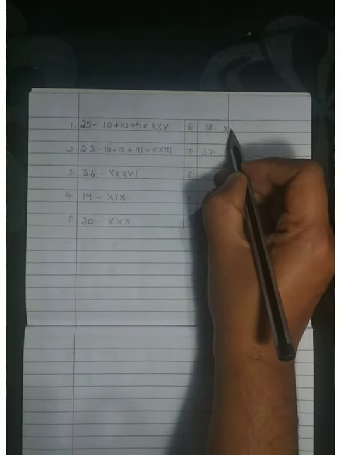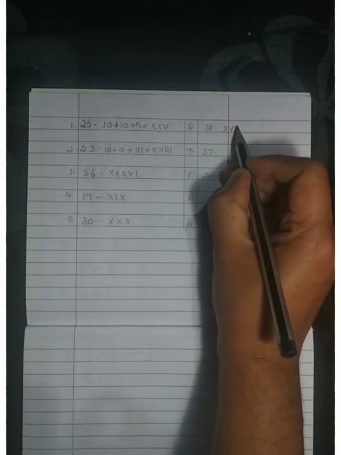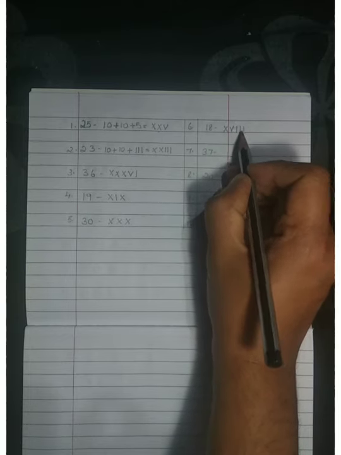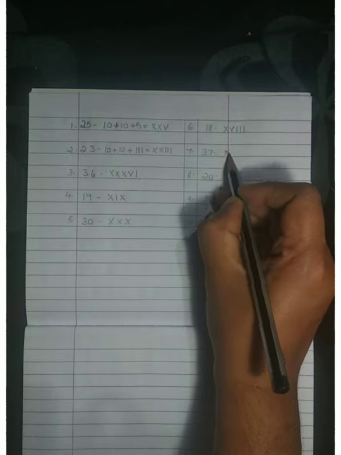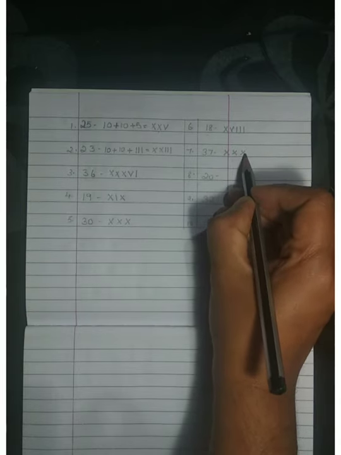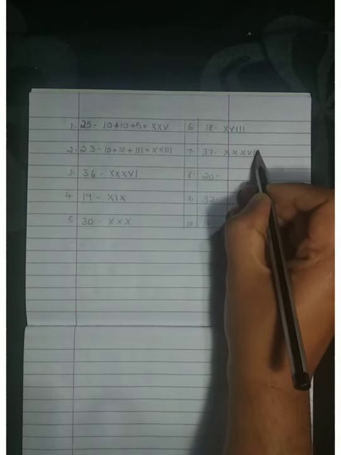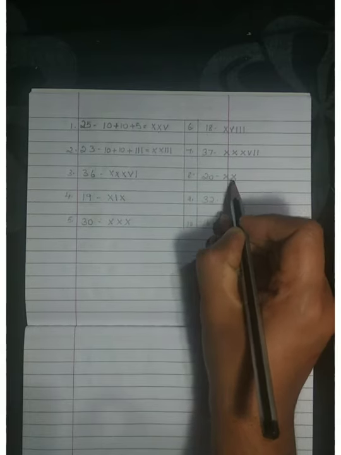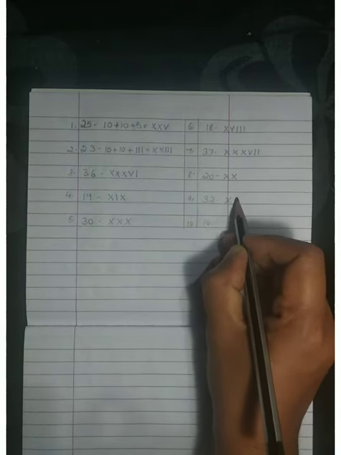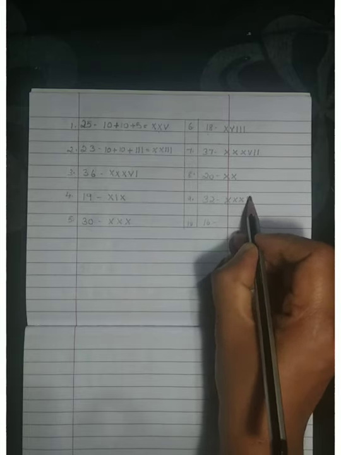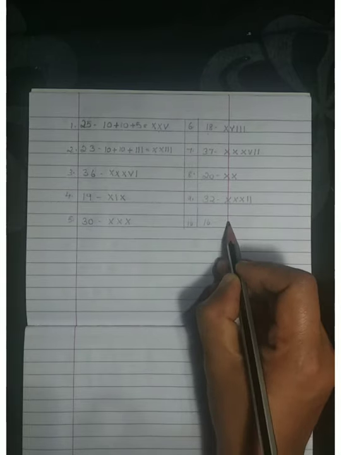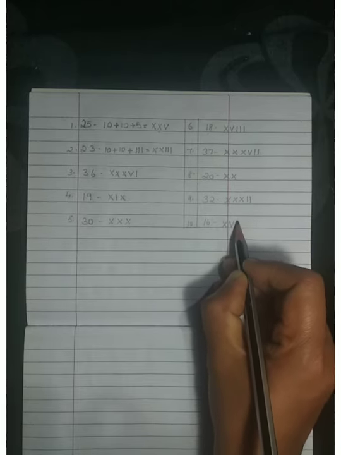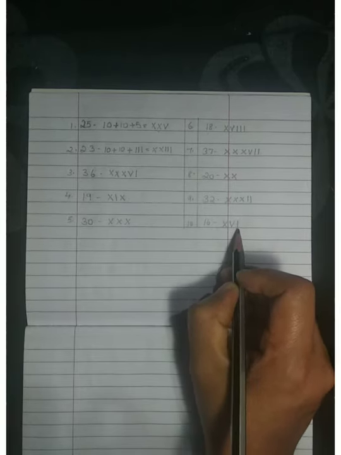The next one, 18. X, 8, that is VIII. 37, XXXVII. For 20, XX. For 32, XXXII. For 16, X, and then 6 is written as VI. So we have finished this main.